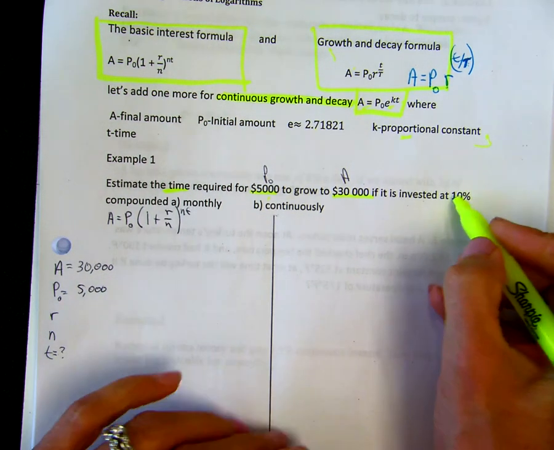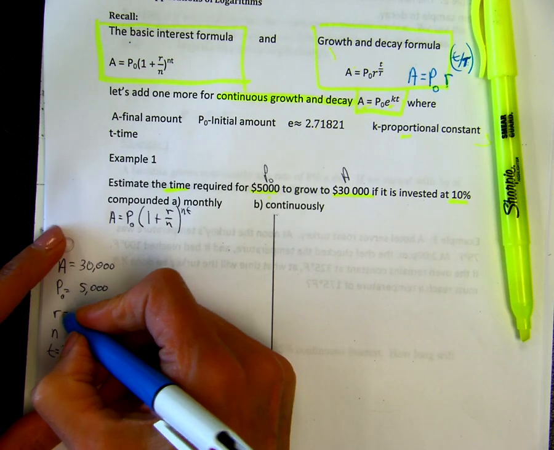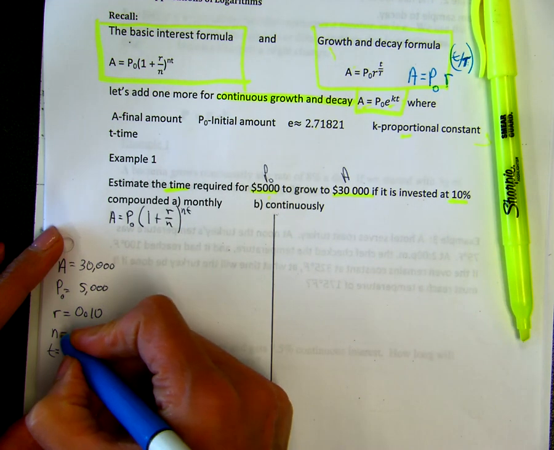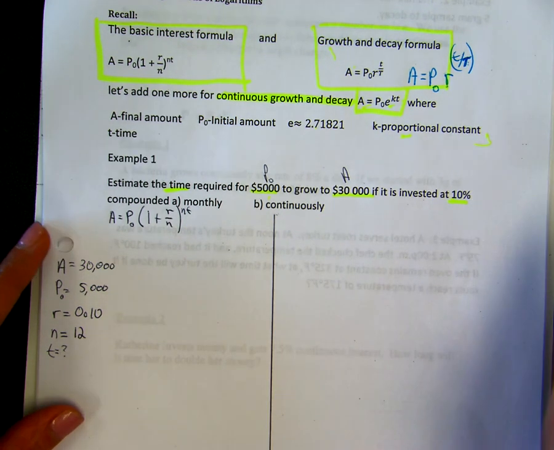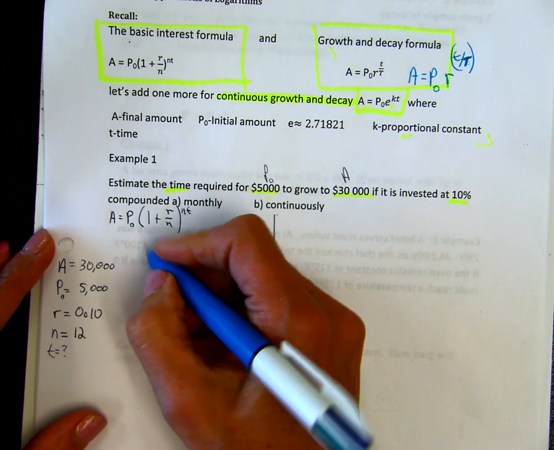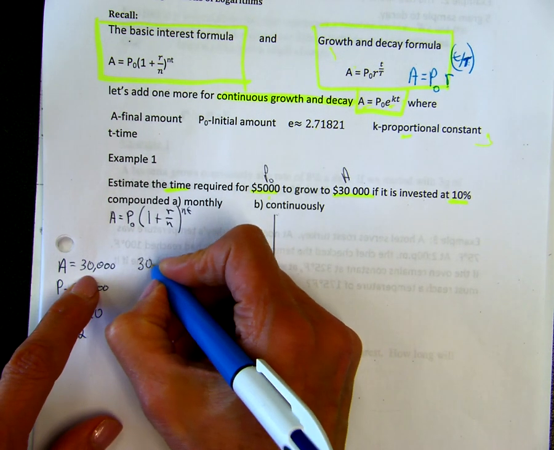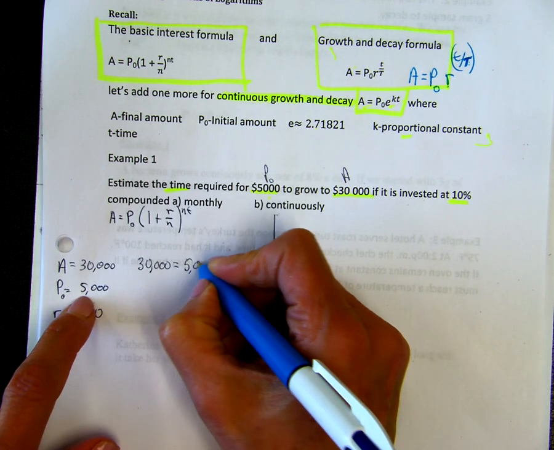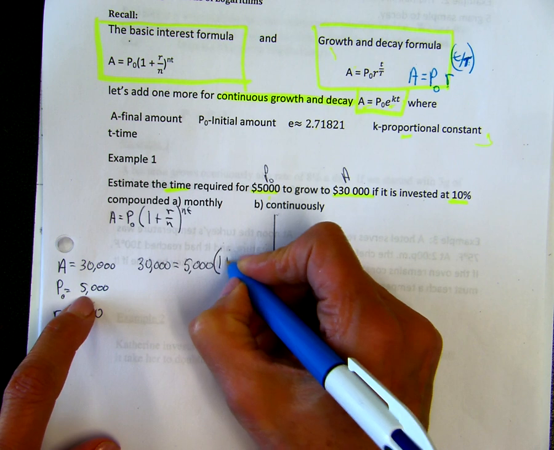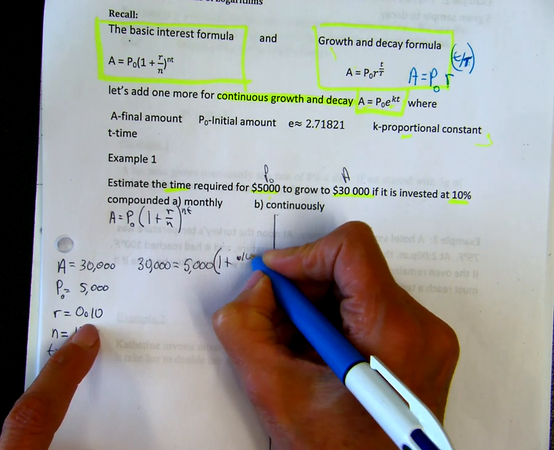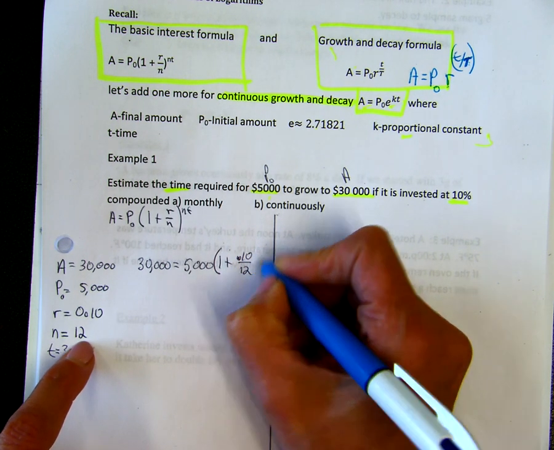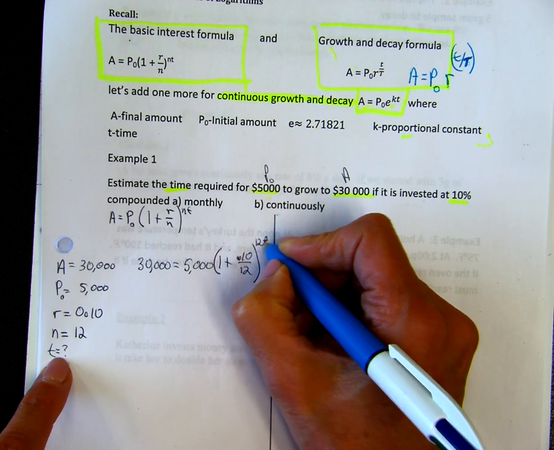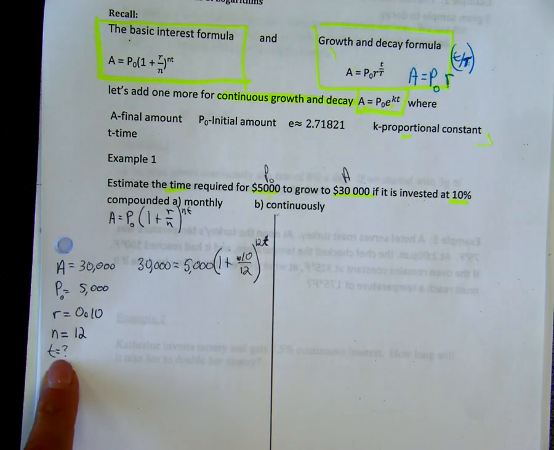It's invested at 10%, meaning my r value is 0.10, and it is compounded monthly, telling me that 12 times a year I get that interest payment. So my final amount, 30,000, is going to equal my initial amount, 5,000, times (1 plus r over n) to the power of n times t. And t is what I don't know.